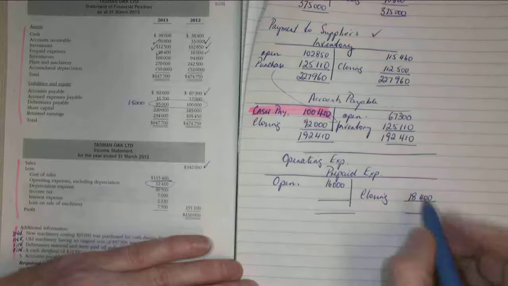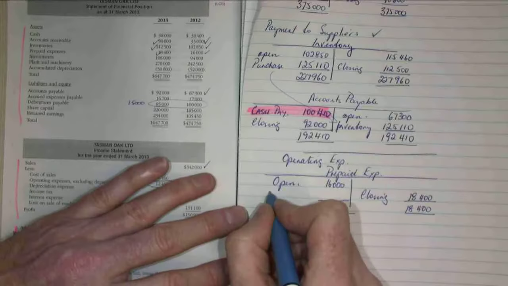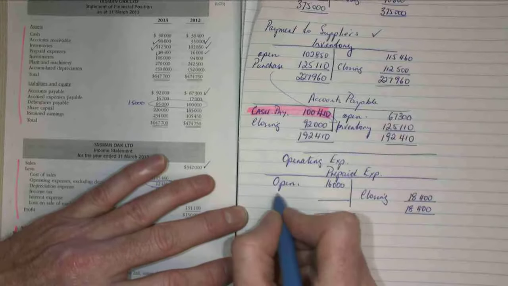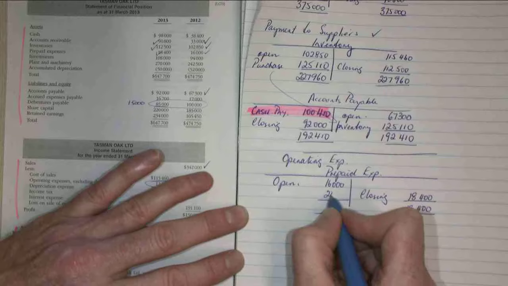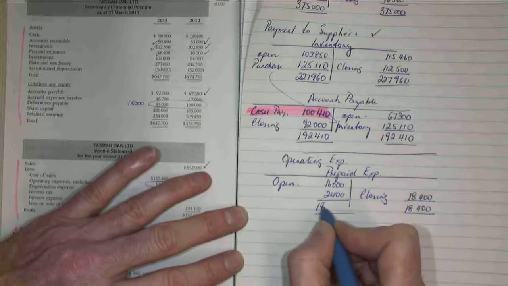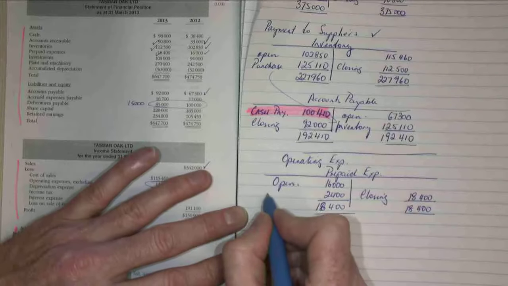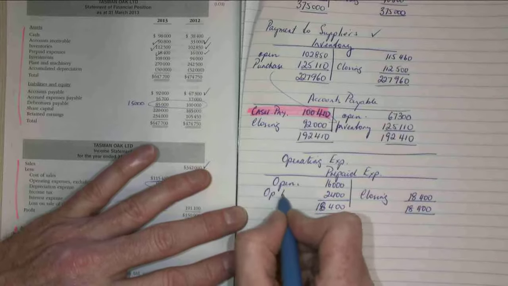Now nothing in my additional information told me anymore, so that must mean I've got an extra payment of 2,400. So that goes to my OPEX.